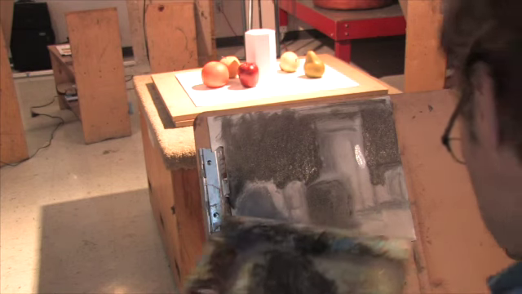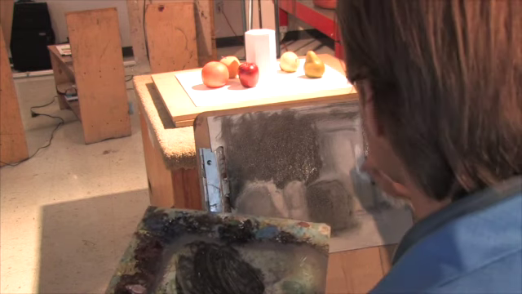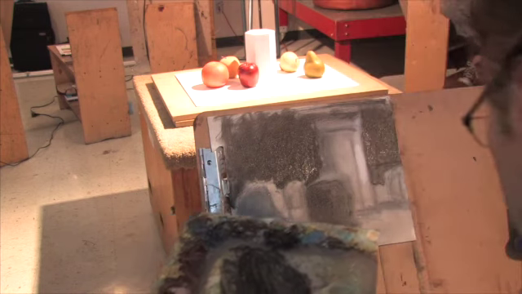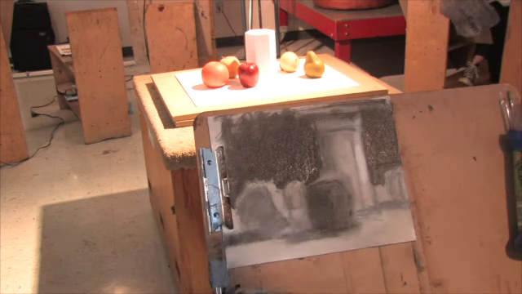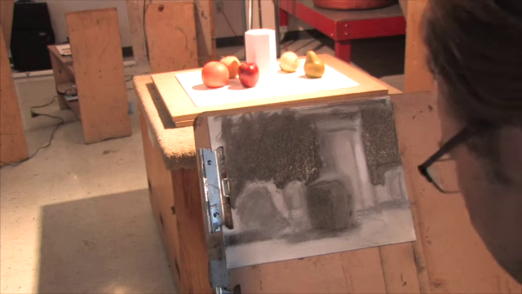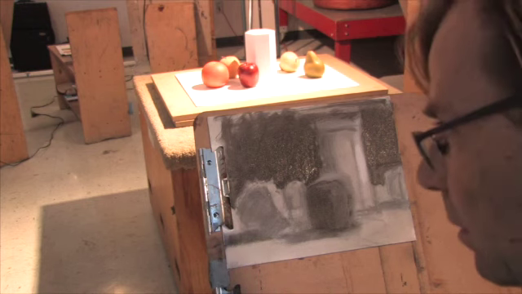Is turpentine different than Gamsol? Turpentine is the same idea as Gamsol, but Gamsol is a synthetic kind of turpentine that's made, and it doesn't have the smell.